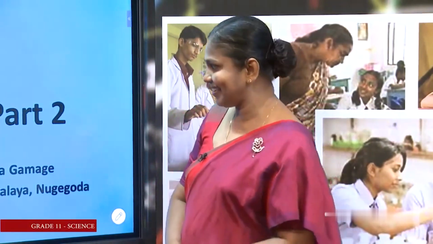Here we learned the galvanic cells or the electrochemical cells, and electrolytic cells, and how the process of electrolysis occurs in electrolytic cells. Right, we'll see what we are going to learn today.